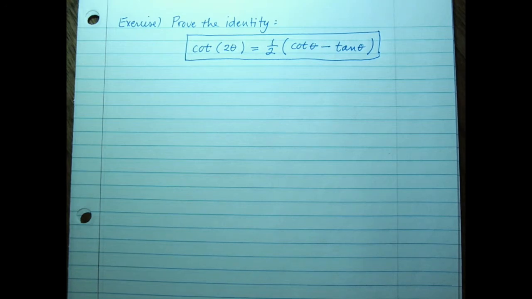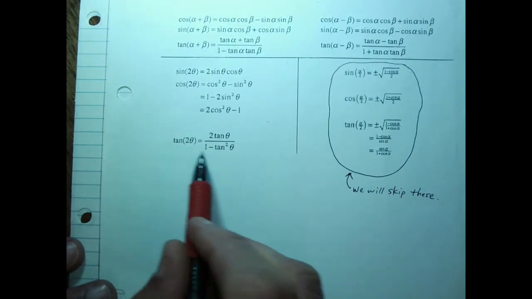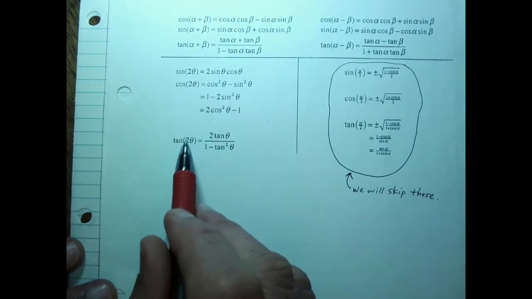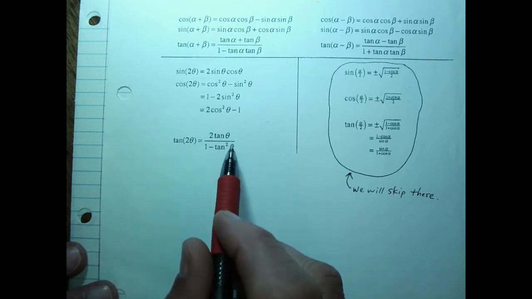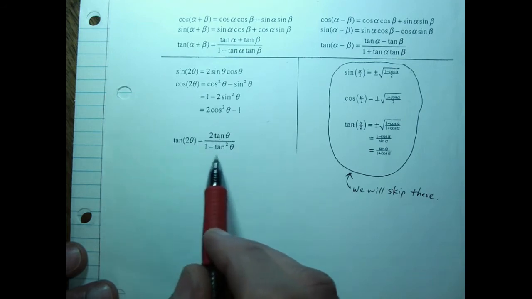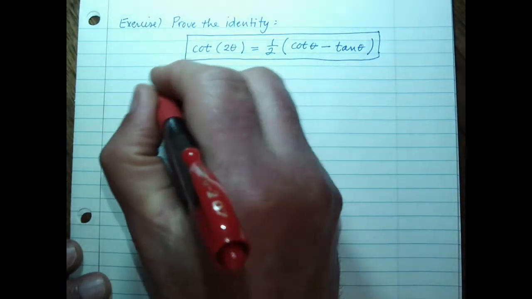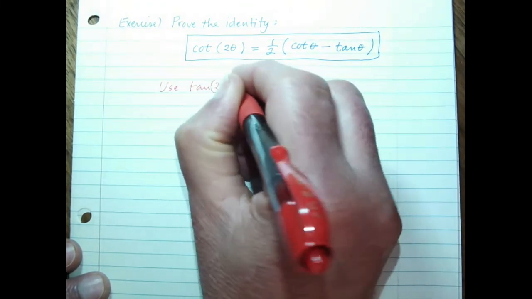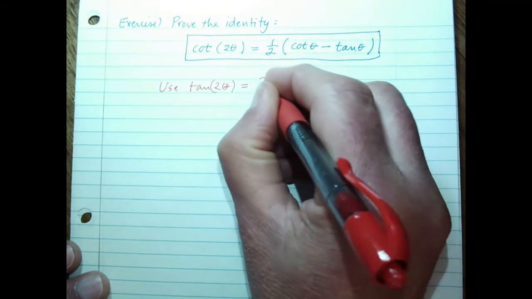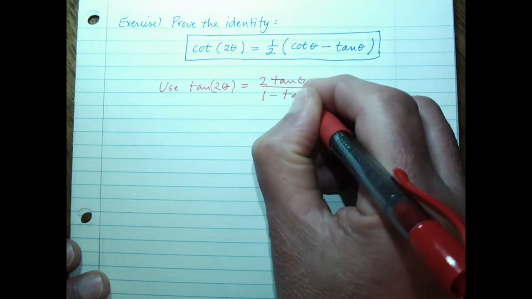But what I want to do is show you just a different possible way to go with some of these. I'm going to use the tangent 2 theta identity. I think I told you somewhere along the way I wasn't going to require that you use this one, and I guess I won't on testing. I'm still going to go through this problem because I want you to see different ways we can make use of these identities. So I'm going to use tangent 2 theta equals 2 tan theta over 1 minus tangent squared theta.